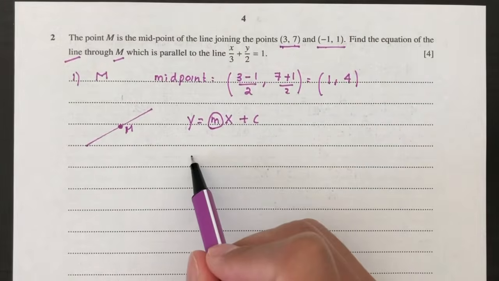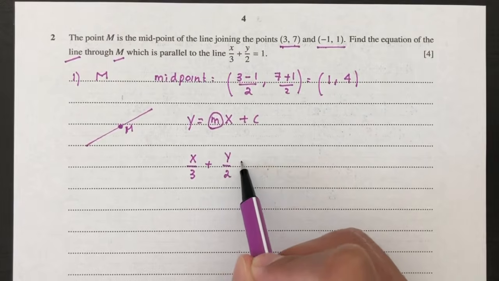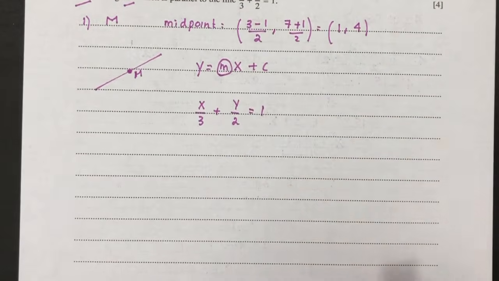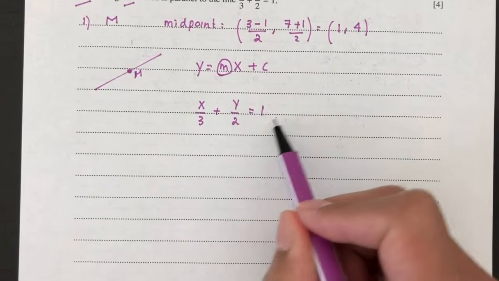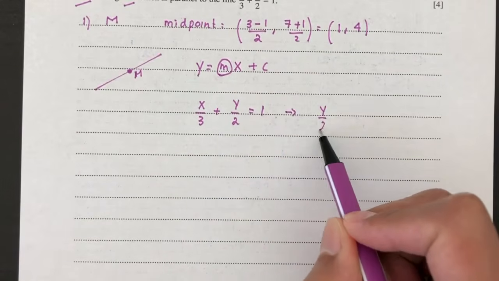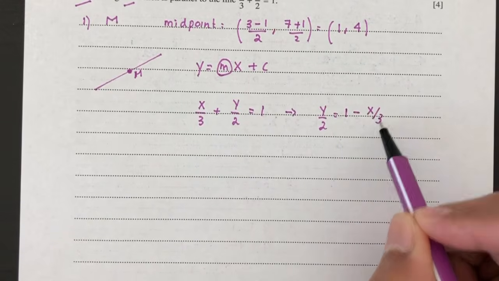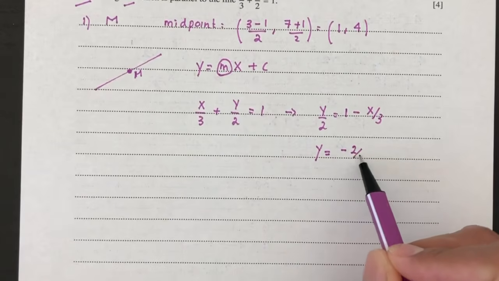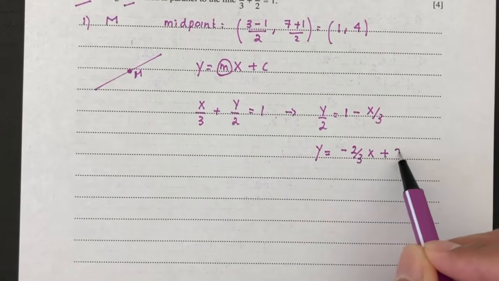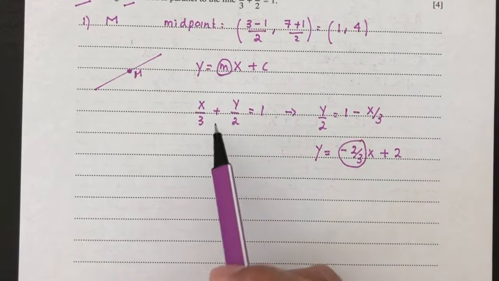So right now we have x over 3 plus y over 2 equal to 1. We have to express this in the form y = mx + c. So we can move x over here. You will have y over 2 equal to 1 minus x over 3. So y will be minus 2/3 x plus 2. So this here will be your gradient for this line.